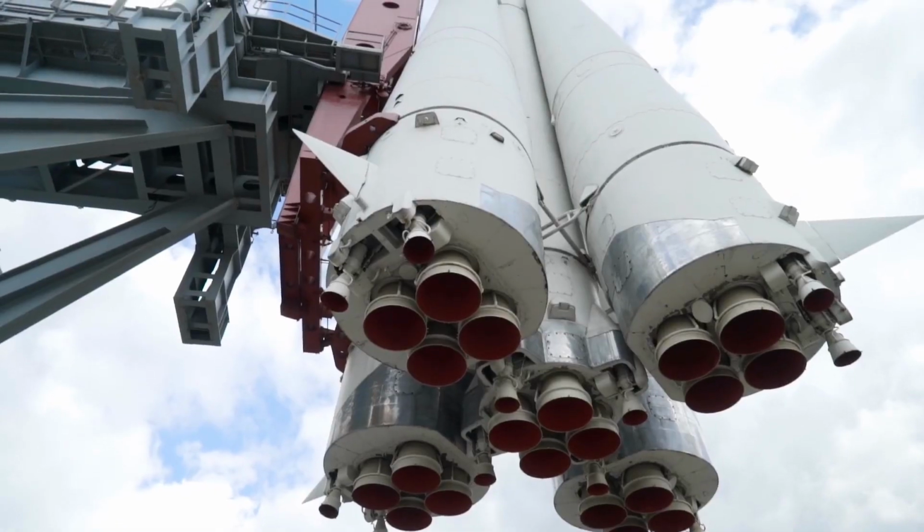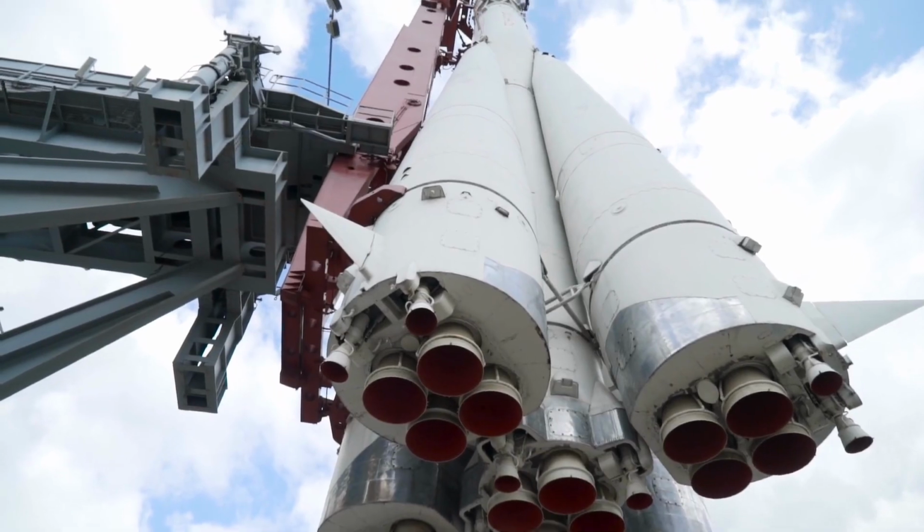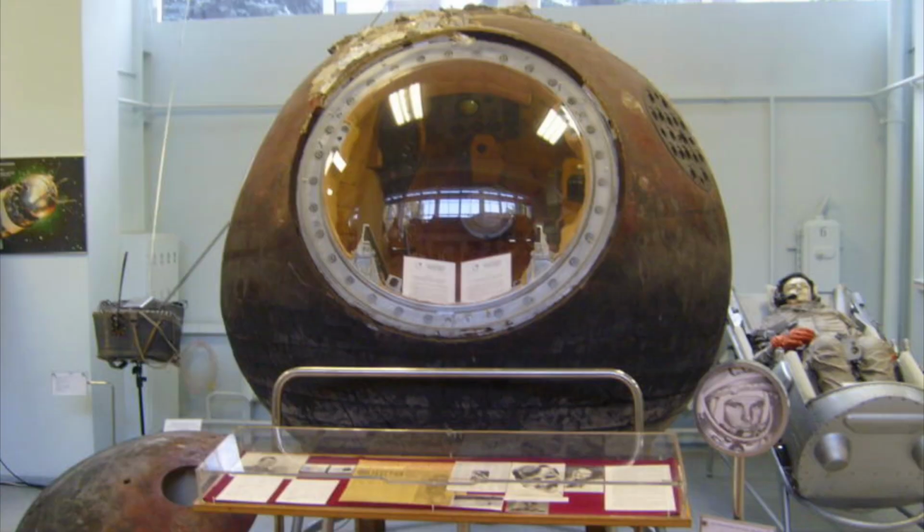It played a significant role in early exploration of space by the Soviet Union and contributed to advancements in space technology and human spaceflight. The Vostok rocket was eventually succeeded by more advanced launch vehicles, such as the Voskhod and the Soyuz rockets, which facilitated longer duration missions and enabled the Soviet Union to achieve further milestones in space exploration.